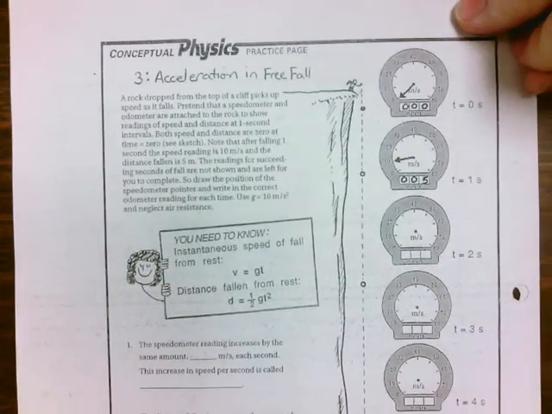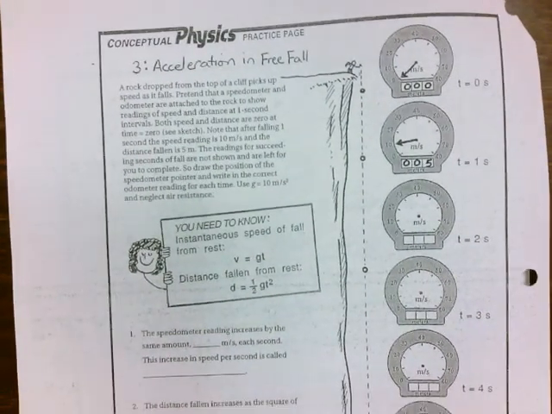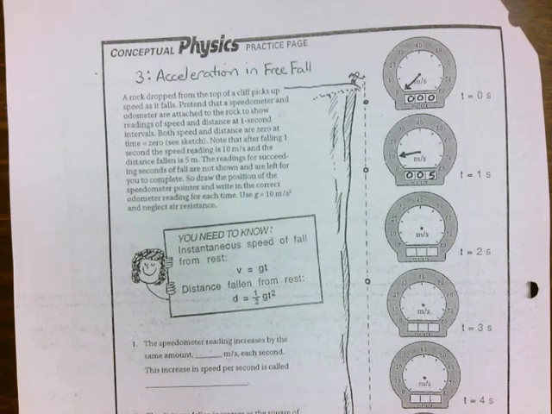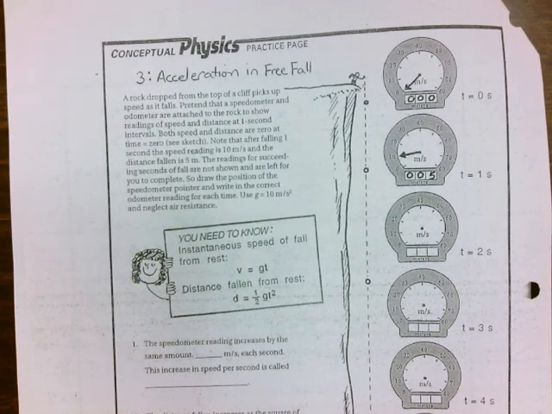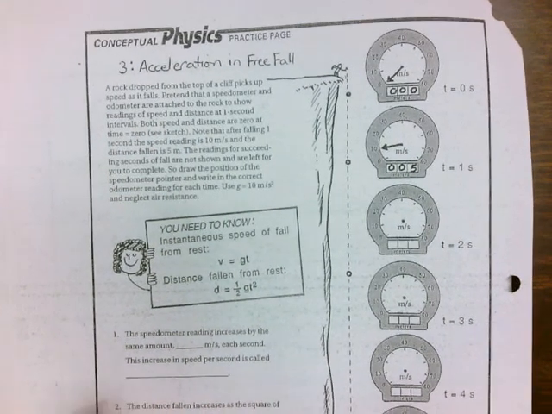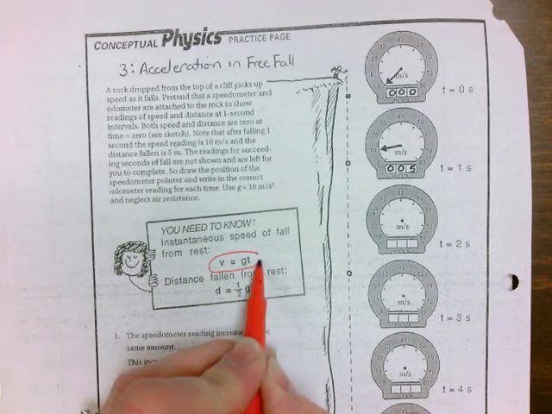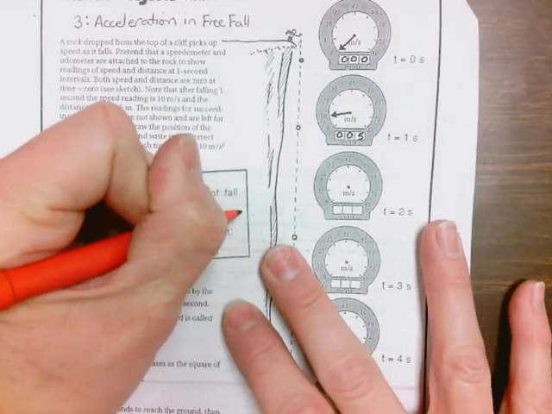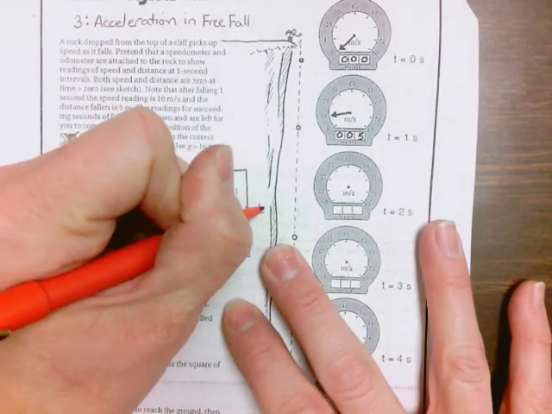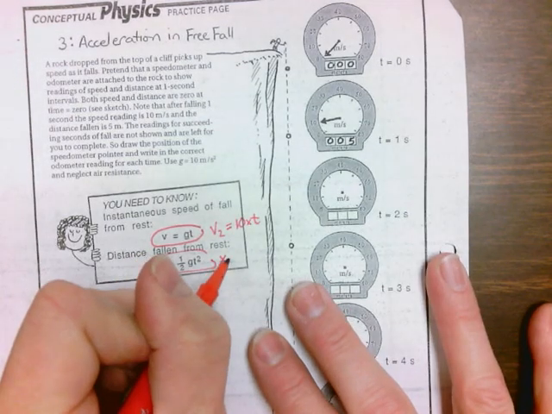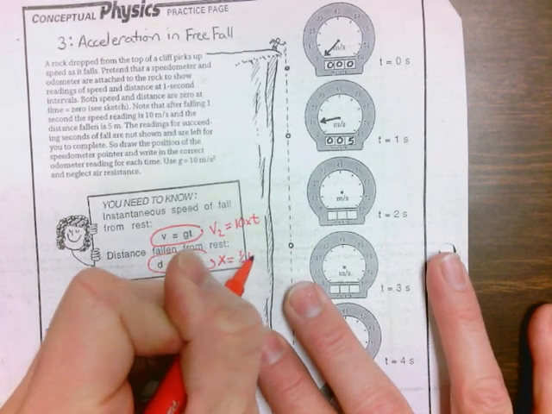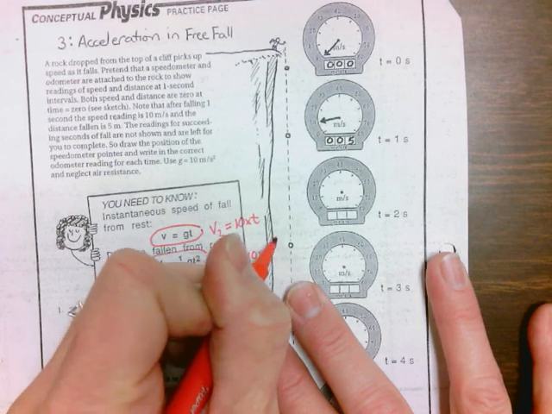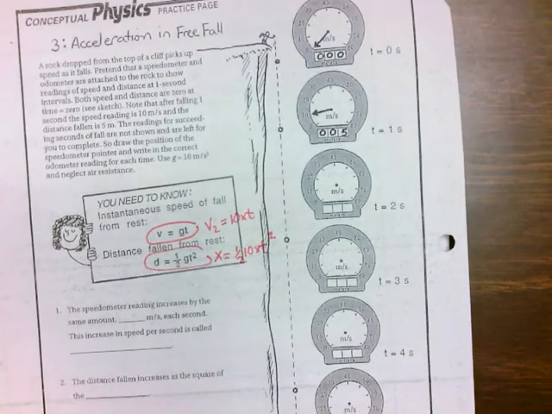Just had to check. Okay, so now we're going to talk about acceleration and free fall, and we're thinking about how far something falls and how fast it's going as it falls. The equations are how fast, how far. We've written it as V2. V1 is 0 if you've dropped it, so 10 times time, or how far, half times 10 times time squared. Those are our versions of the same equation.